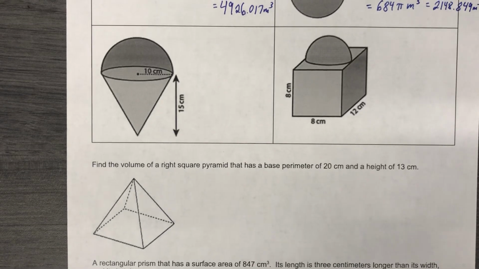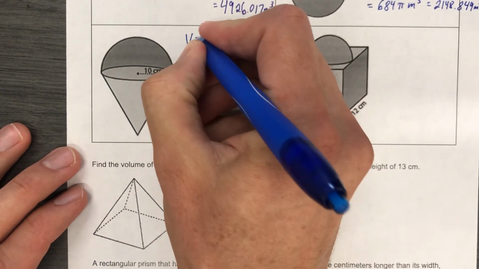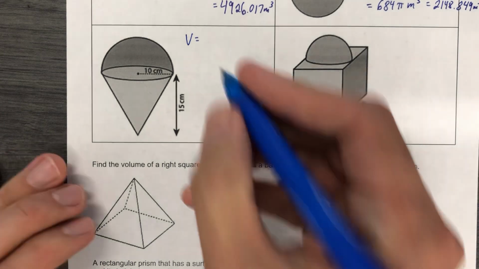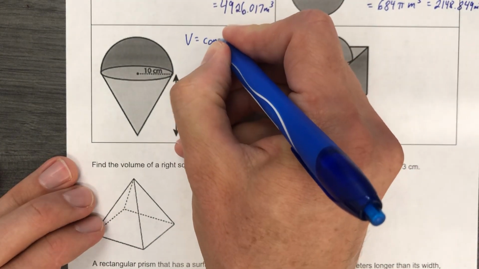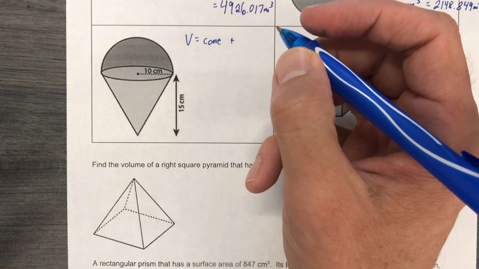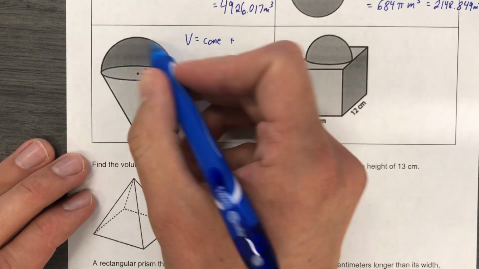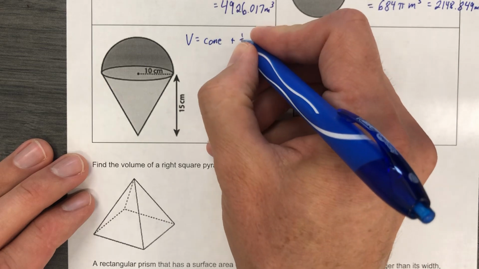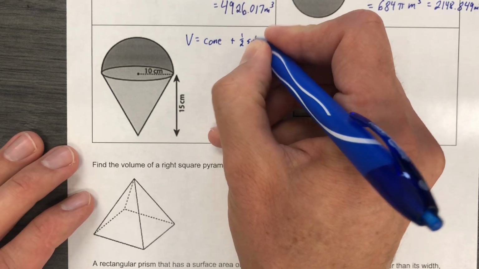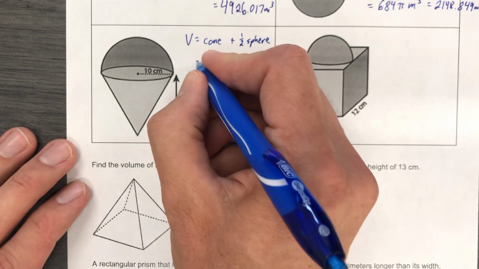I scream, you scream, we all scream for finding the volume of this ice cream cone. So the volume of this ice cream cone would be the volume of the cone plus the volume of this half of a sphere. So 1/2 of a sphere, and you can call it a hemisphere because that technically is what it is. Let's just write the formulas out instead though.